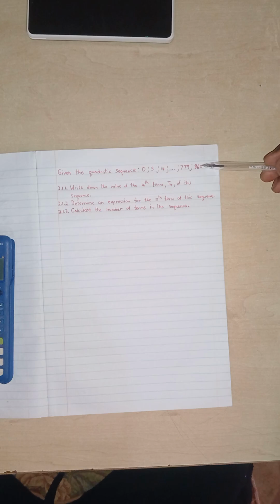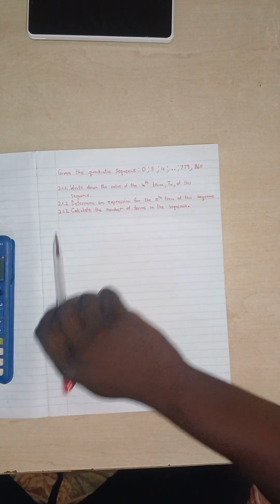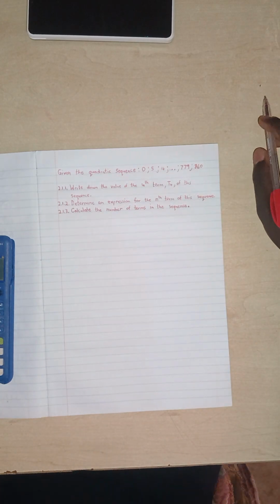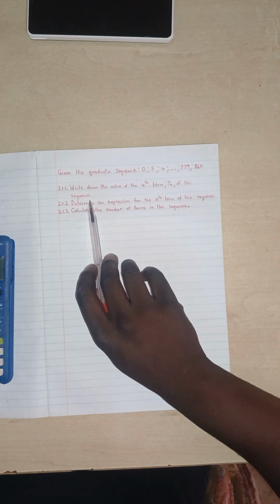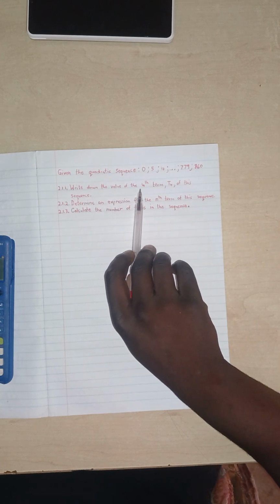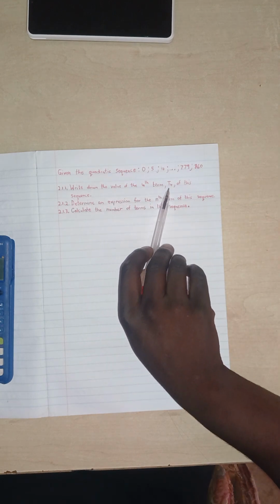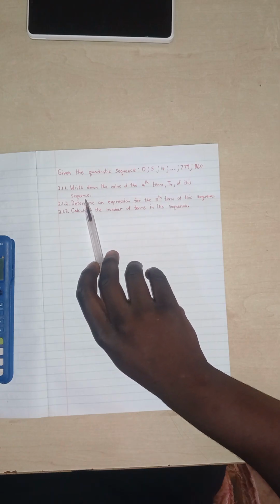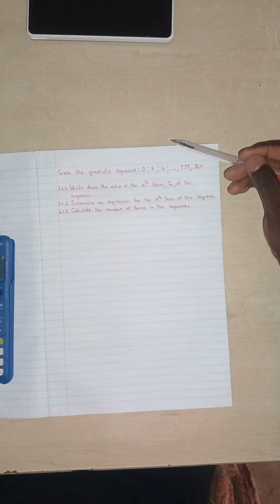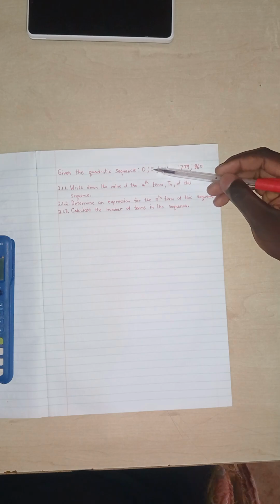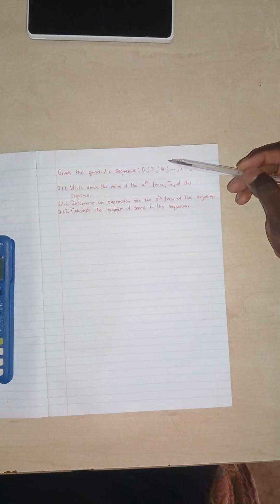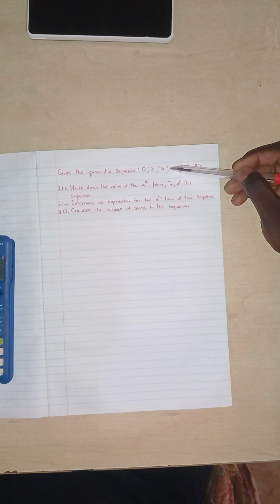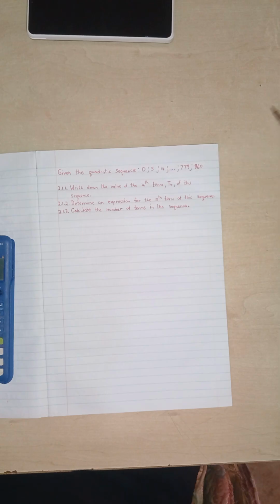That's our quadratic sequence. So let's go for the first question. Write down the value of the fourth term, T4, of this sequence. What do they want? The fourth term, which comes after the 14. How do we get the fourth term?